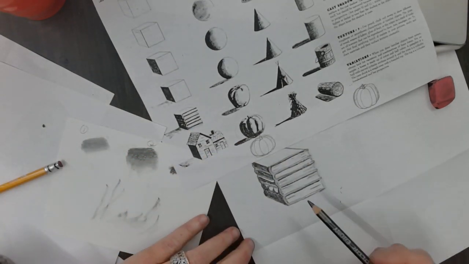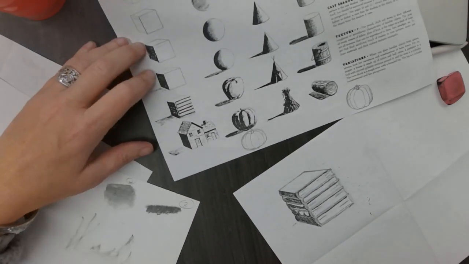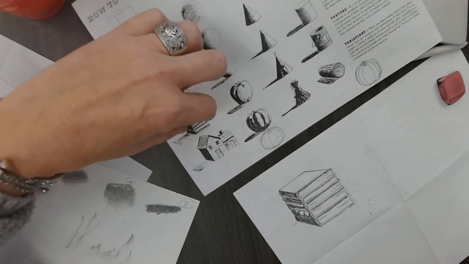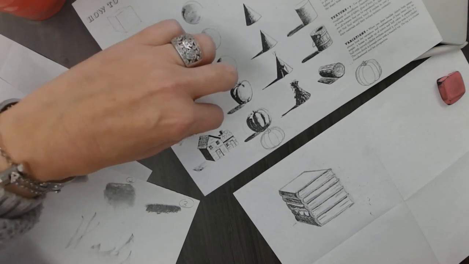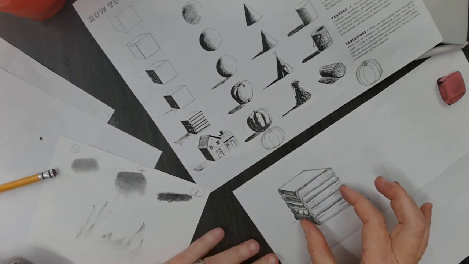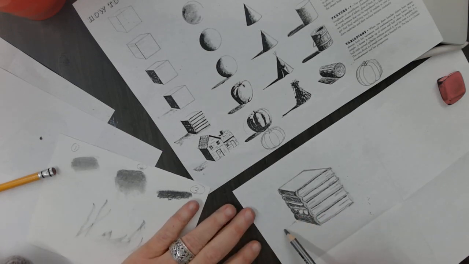All right, now I'm going to do my cast shadow. And if you look at how I measure the cast shadow is the width of the books, okay? So I'm going to measure the width of my books with my fingers. You can see right here. And it's going to come out really past off the edge of the paper.